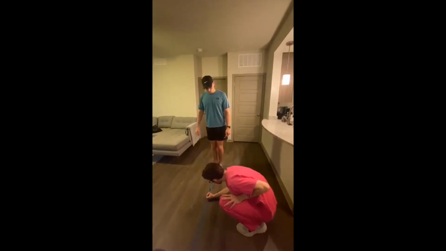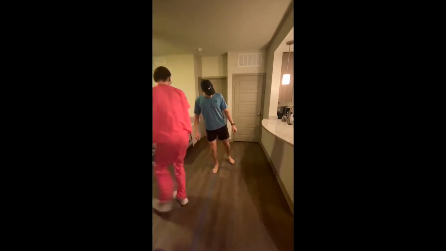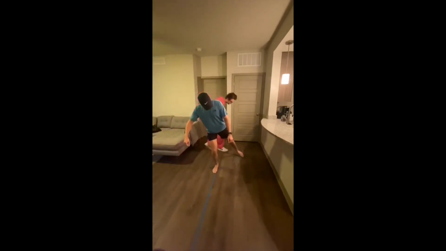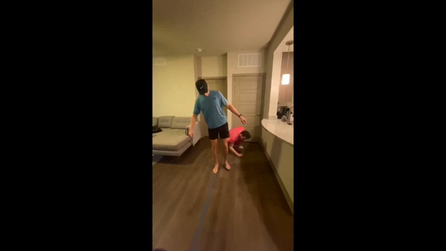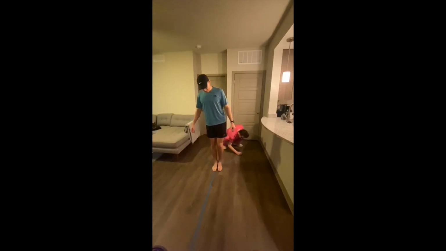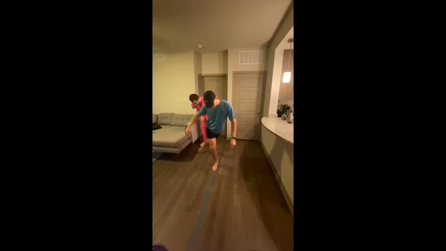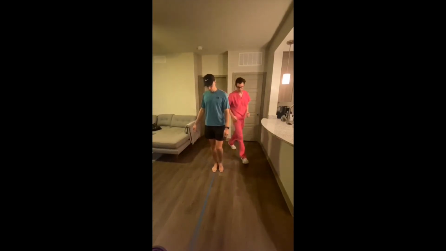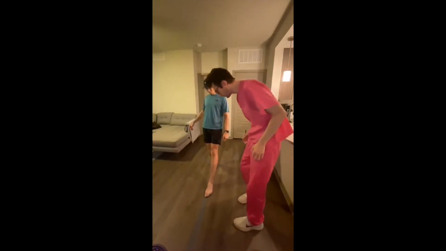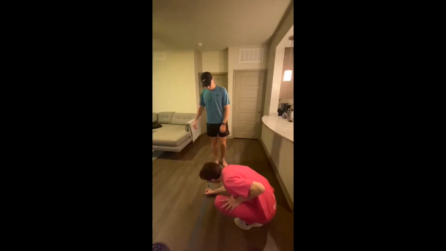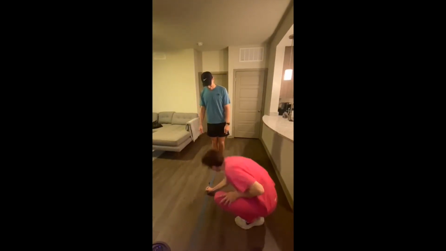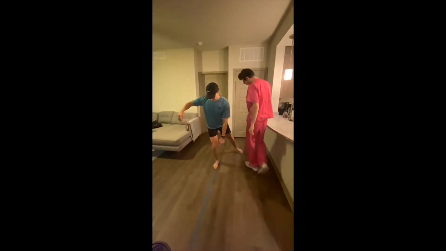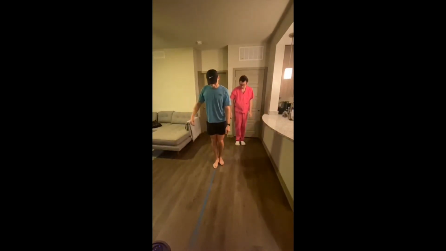Right here, that's right leg 1. Right leg 1. Okay. Go back through that rotation now. Okay, right leg 2. Can you do that one more time for me?